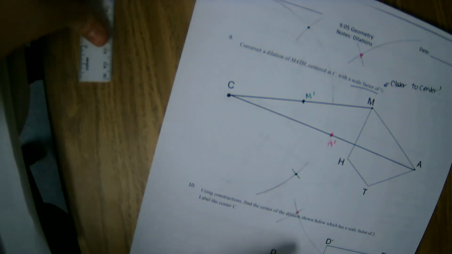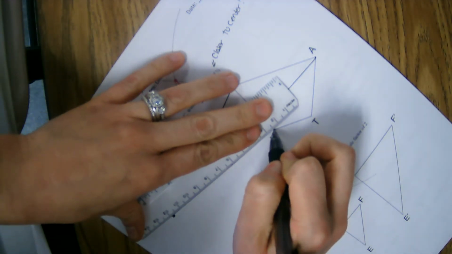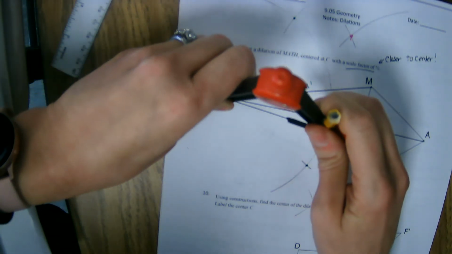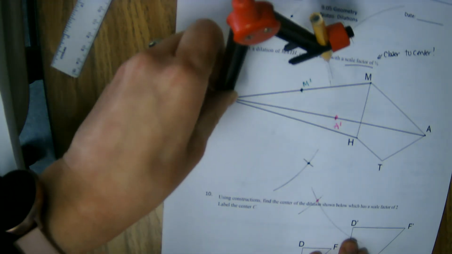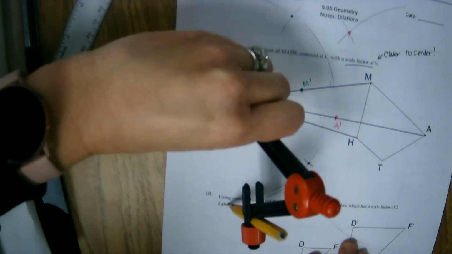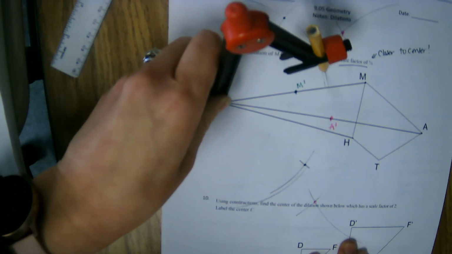All right, and now I'm going to do H. So connect that to your center, and then bisect that one. So extend more than halfway, and then mark that off. This one is where it gets a little tight.